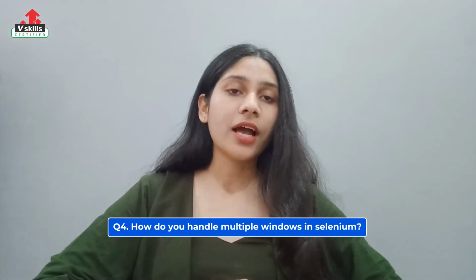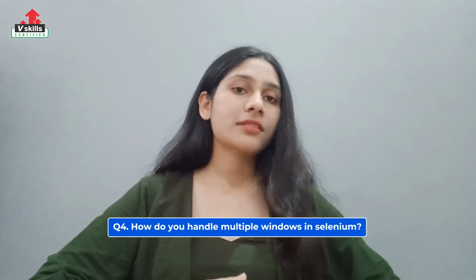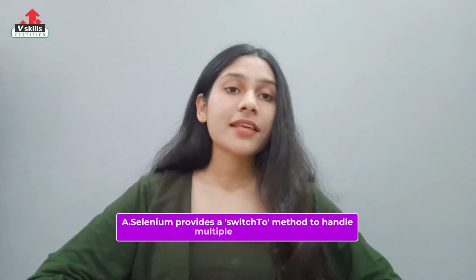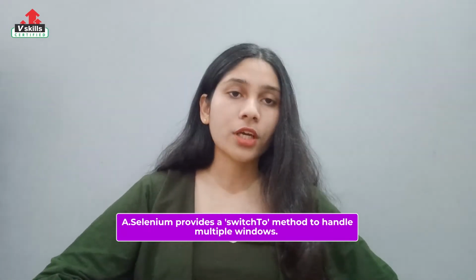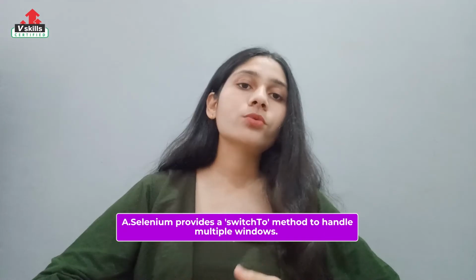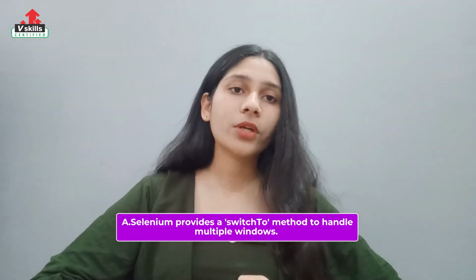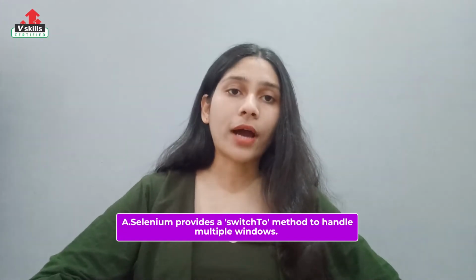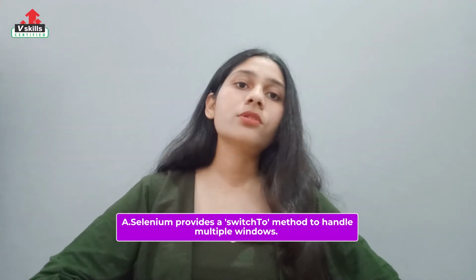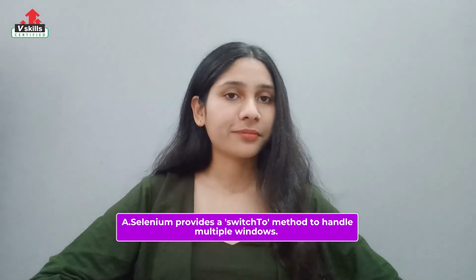Question number 4. How do you handle multiple windows in Selenium? Well, Selenium provides a switchTo method to handle multiple windows. To switch to a new window, you can use this window method and pass the window handle of the new window as a parameter. To get the window handle of the current window, you can use the getWindowHandle method.